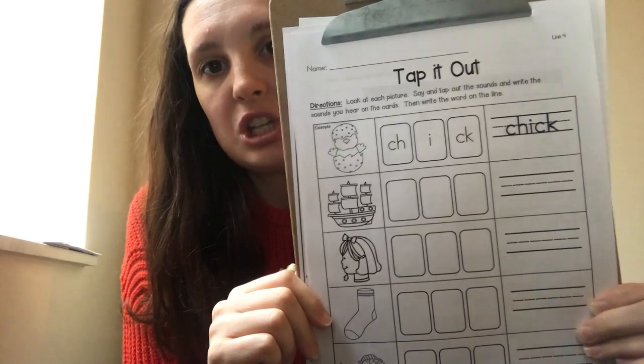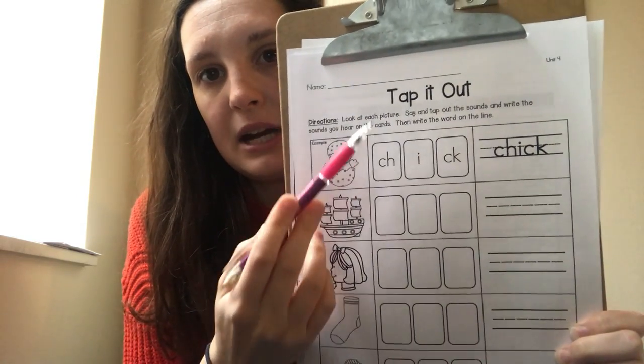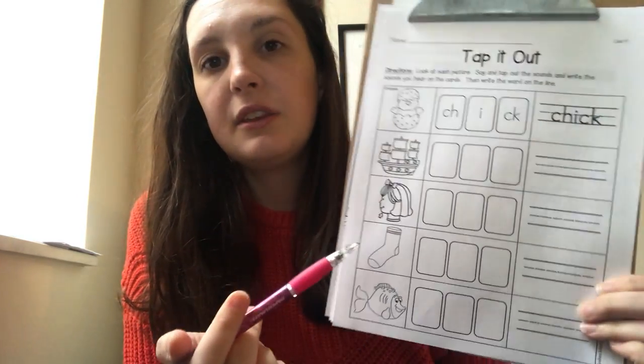Our skills learning target this morning is I can spell words with digraphs. This is something we've been practicing for the last 2 weeks, so this should be pretty familiar to you. You're gonna look for the sheet that looks like this. It's called Tap It Out. And the directions say, look at each picture, say and tap out the sounds you hear on the cards, then write the word on the line.